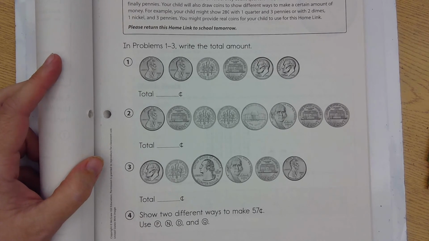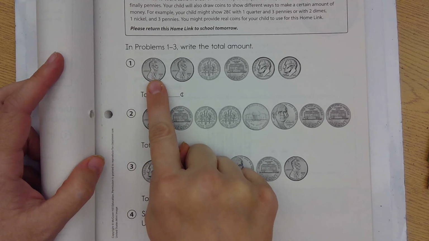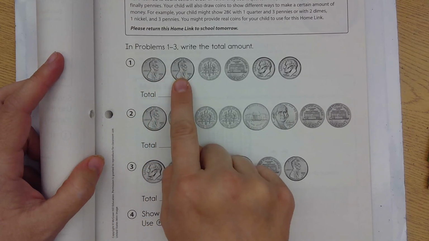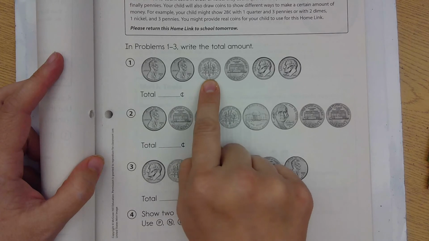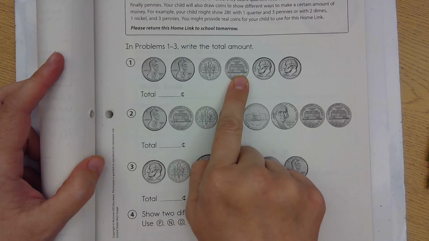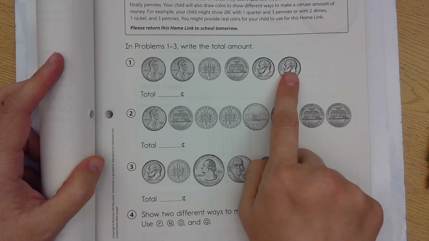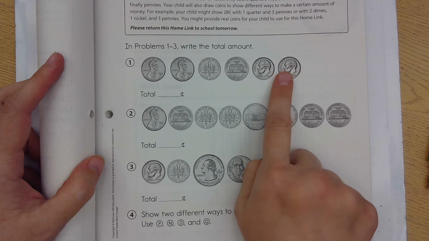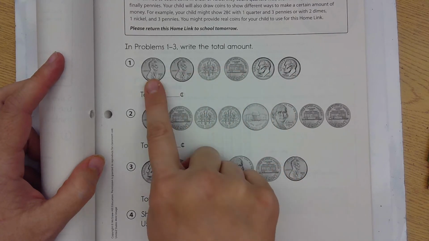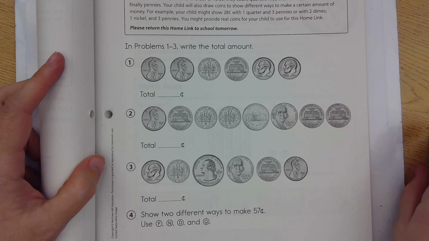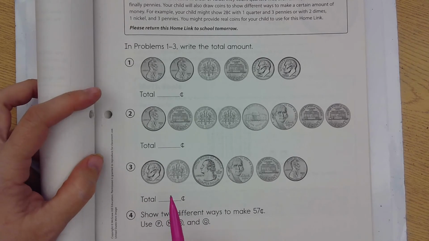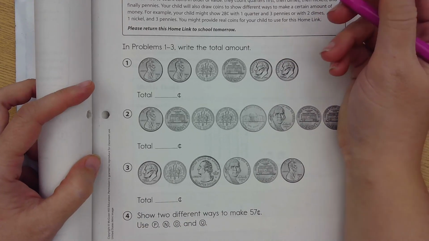If I am looking at number 1, I see a penny, a dime, another penny, a dime, and another dime. So I've got 3 dimes and 3 pennies. Now, these are not in order at all from largest to smallest. That's one thing that you could do. You could rewrite these and put these in order.